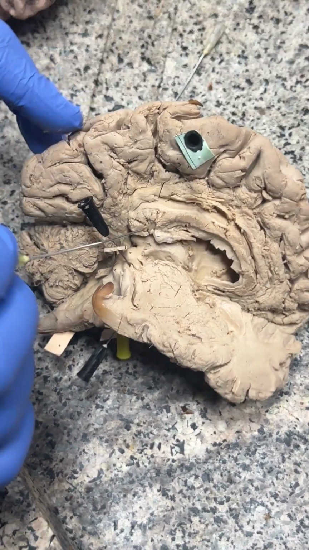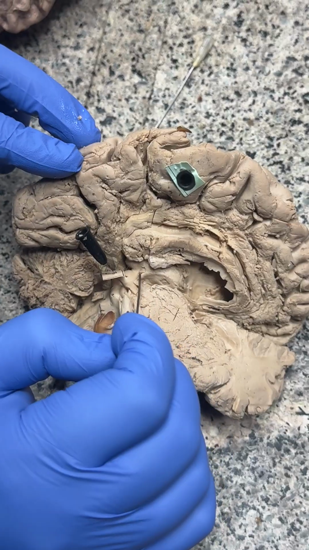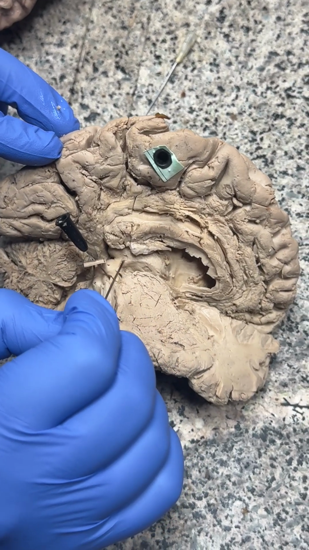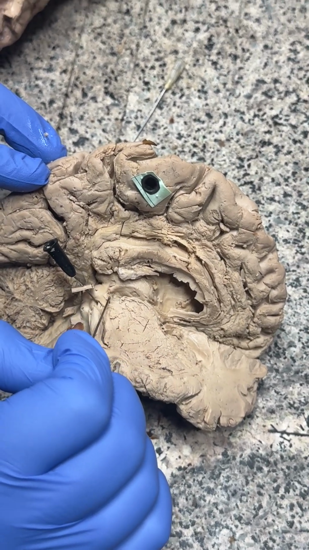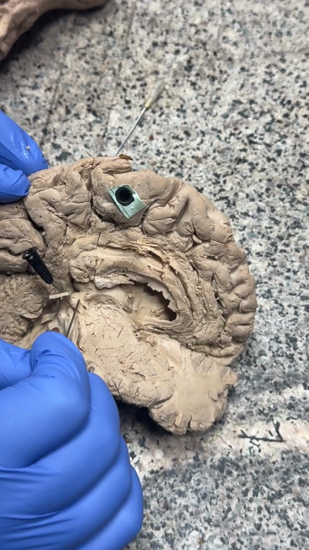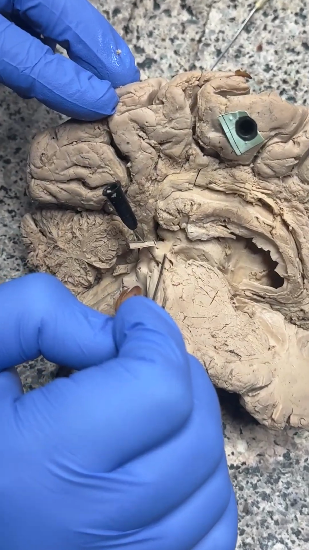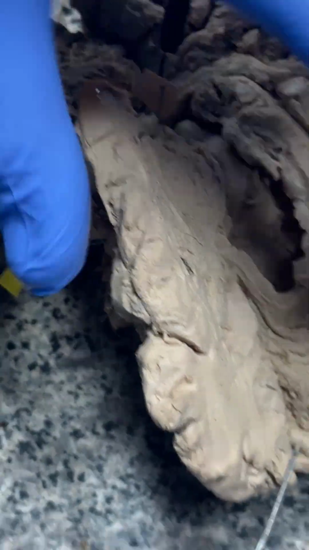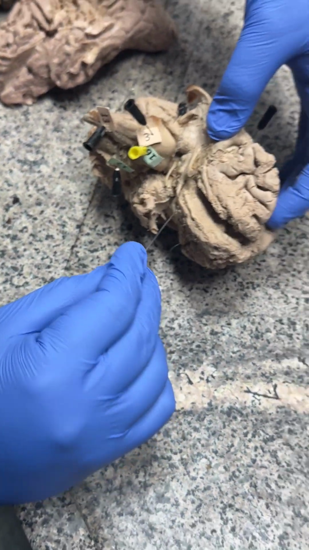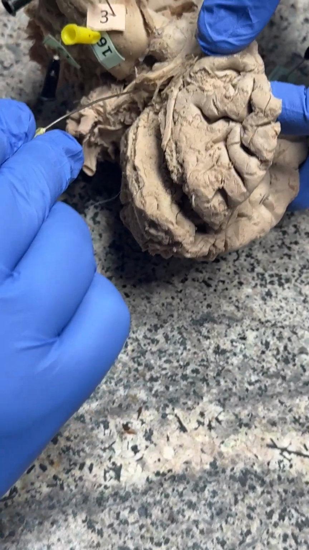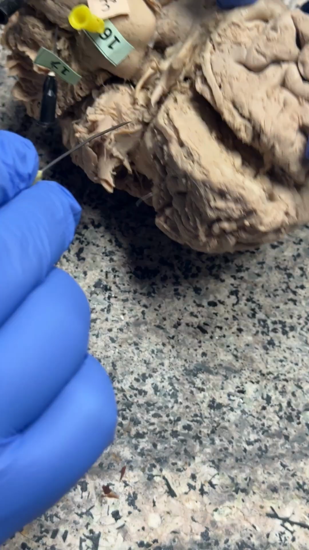The habenulae. So these over here are your habenulae. And what should be here, but it isn't, is the pineal gland. And then contrary to the other ones, over here you have the pituitary gland somewhere.